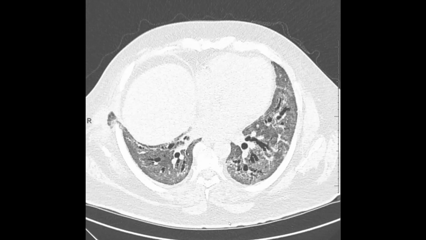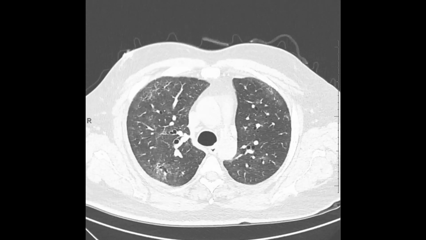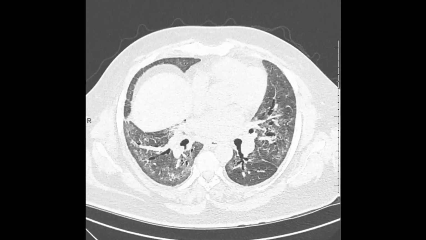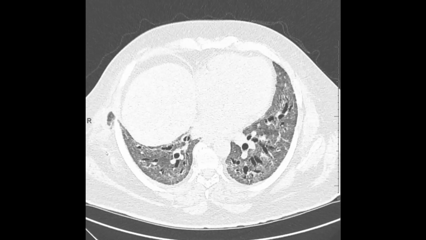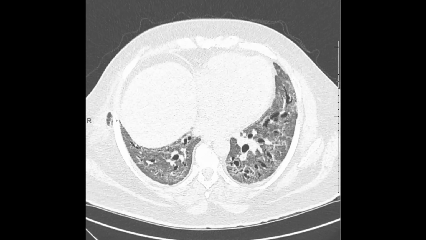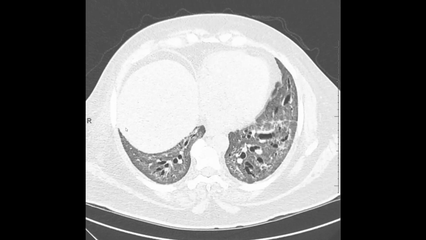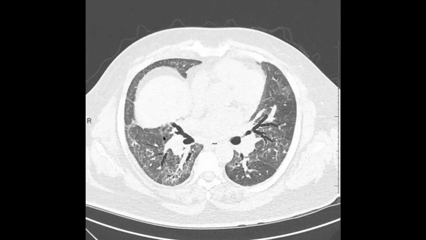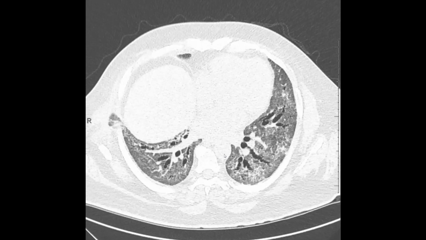I don't think there's much data out there that's definitively shown this, though I think that most people would agree that this is a typical finding of NSIP on HRCT. Patient also has a little bit of a lung herniation here, presumably due to some sort of defect within the chest wall and possibly the pleural space there. All right, but this is a typical example of NSIP with relative subpleural sparing.